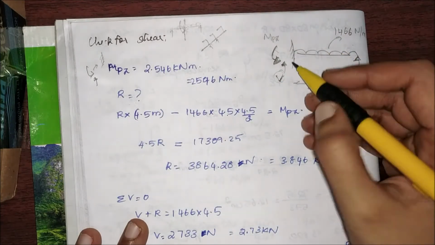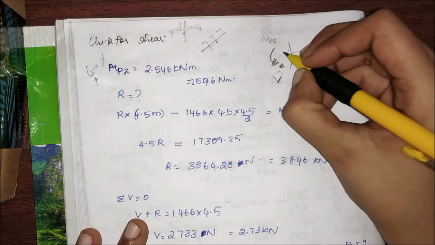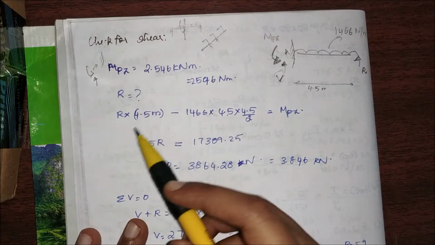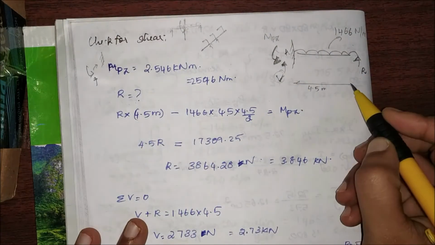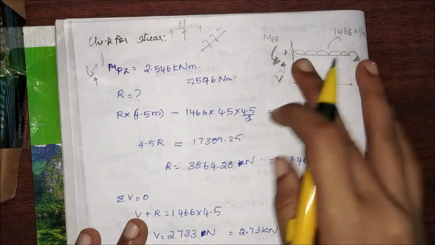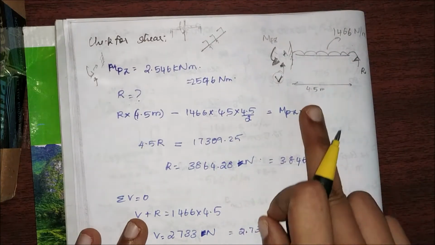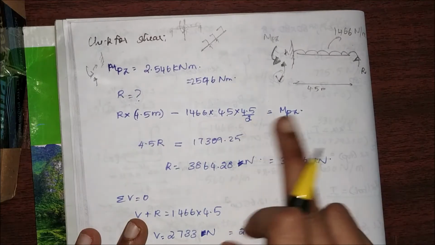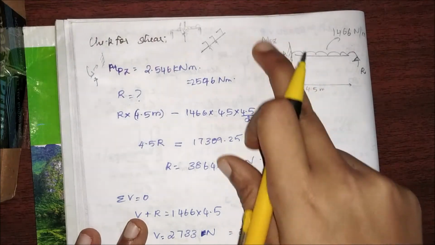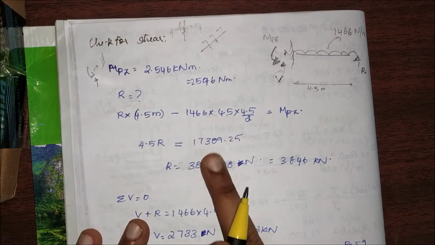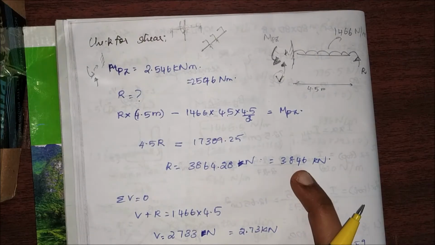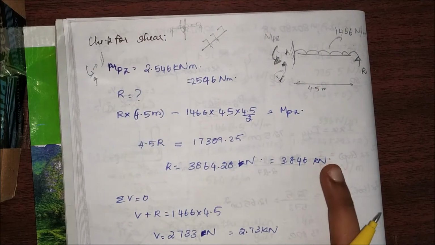So on finding the moment about this point, say about A, I can say R into 4.5 meter, minus UDL into the whole distance, which gives me the load, into the central distance 4.5 by 2, is equal to MPZ, because here MPZ is acting. I already know MPZ, so I am substituting the value. From that I will get R is equal to 3.846 kilonewton.